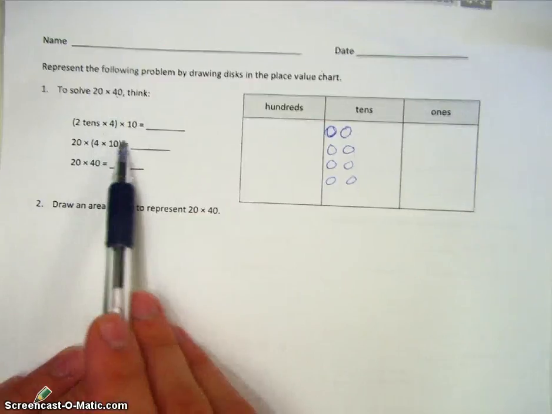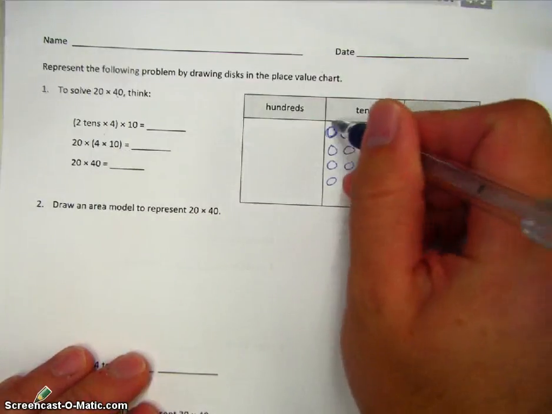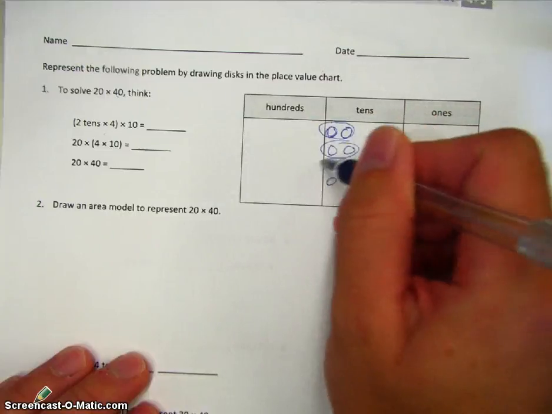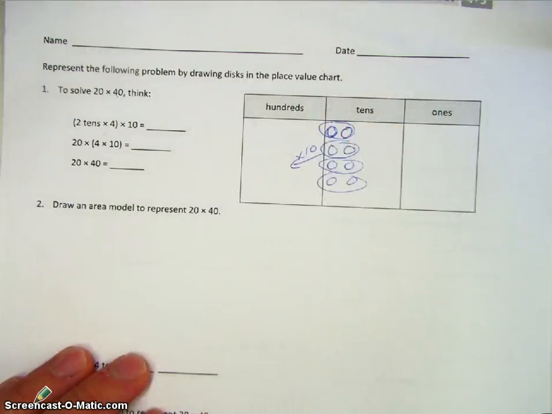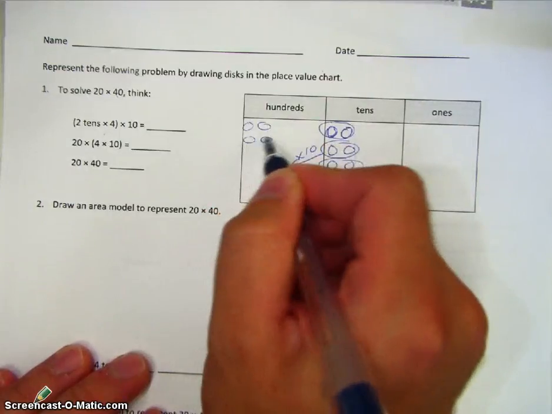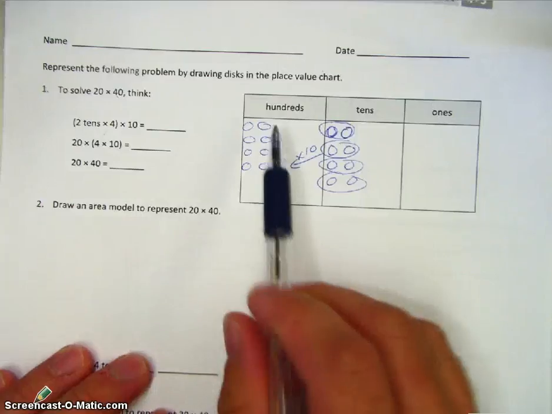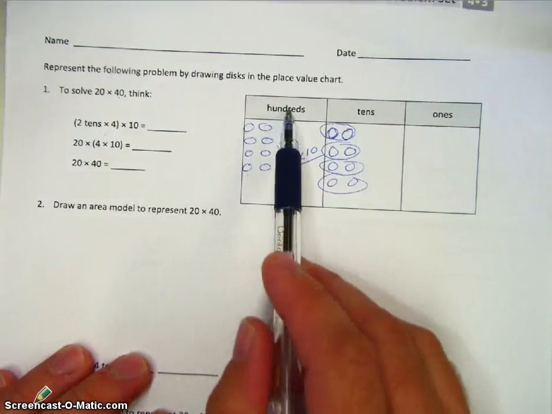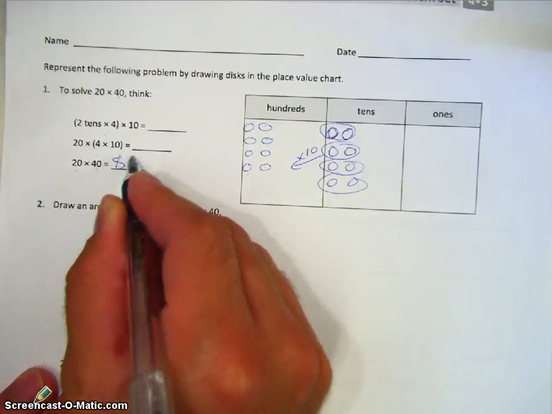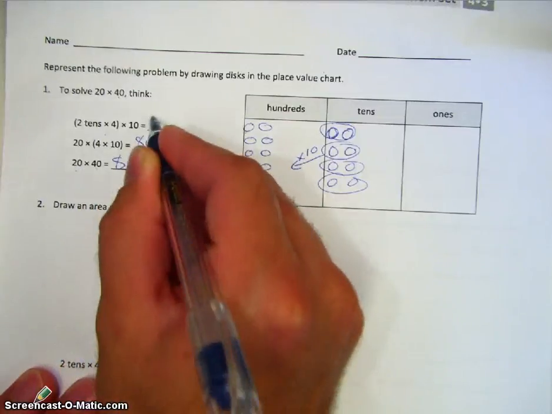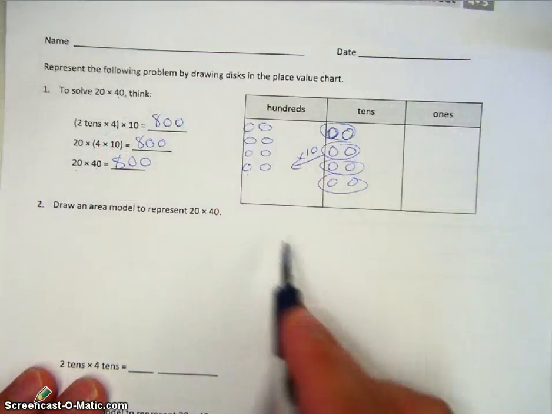But now we're going to take that and multiply that by 10. So we're going to take each of these and multiply times 10. So all 8 of those circles, those number discs, now get shifted over to the hundreds place, and now we have 8 hundreds. So 20 times 40 is 800. 20 times 4 is 80, and then times 10 gets us over to 800.